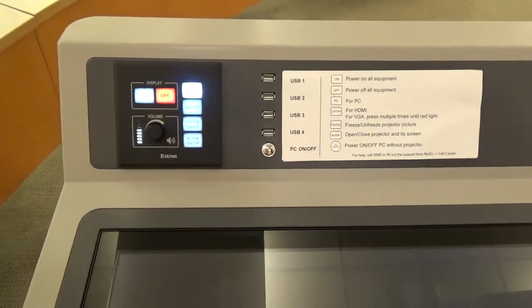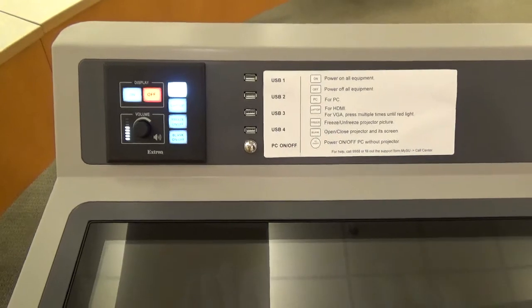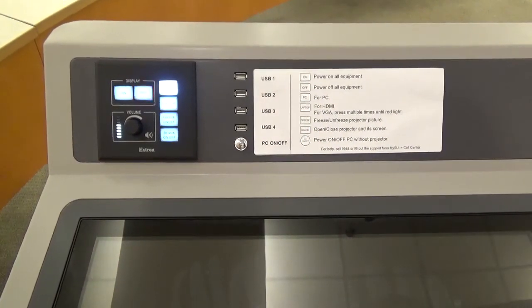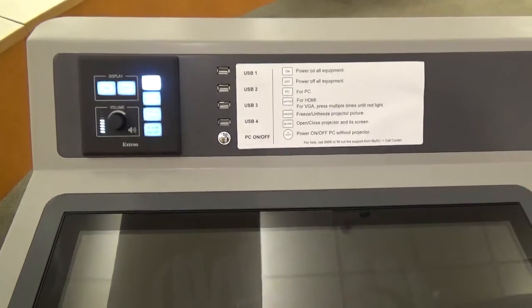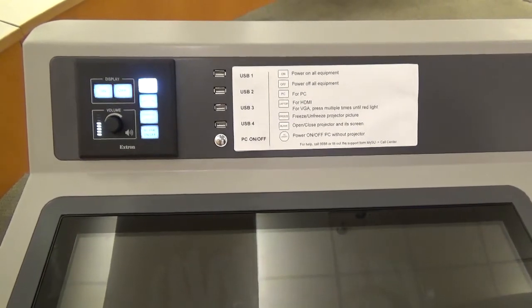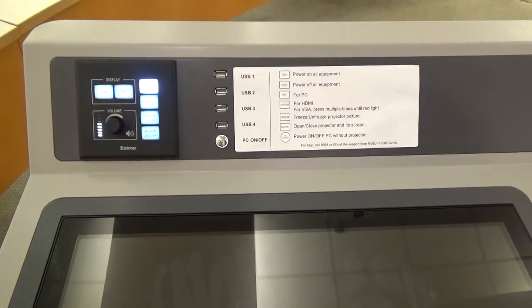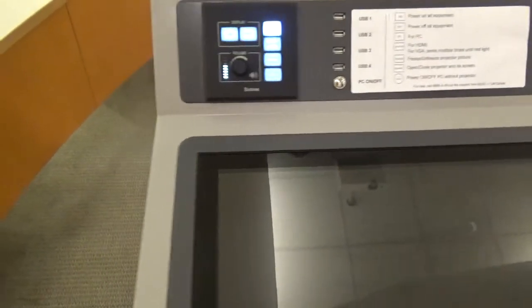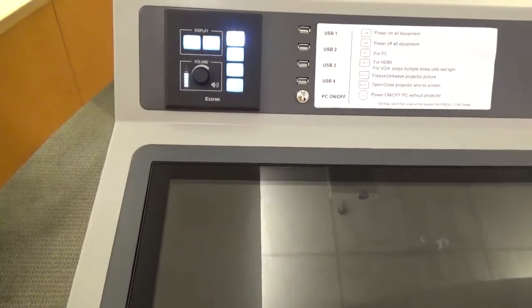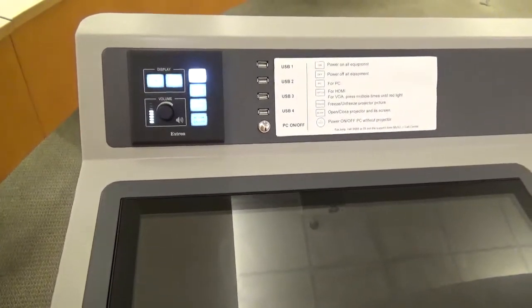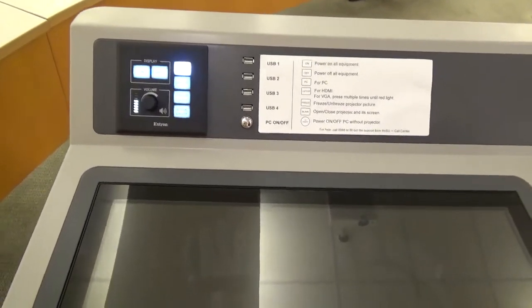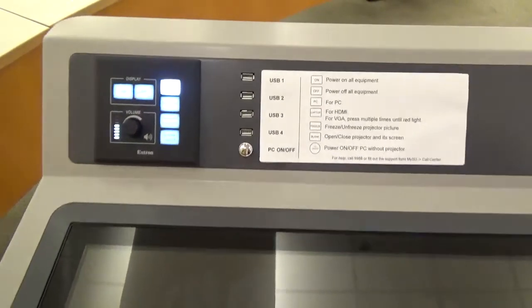And just to remind you, it also shuts down the PC in the lectern, so you don't have to go back to the PC and shut it down. It automatically shuts down the PC in the lectern. It shuts down the projection screen, the sound system, the projector and everything else. And when the red is steady, you're done with the system.